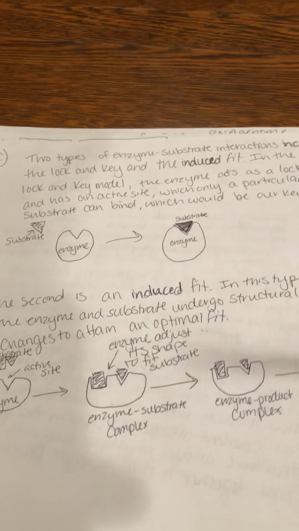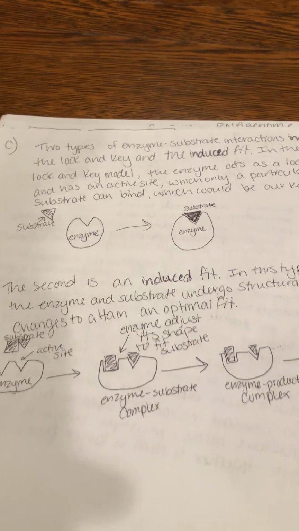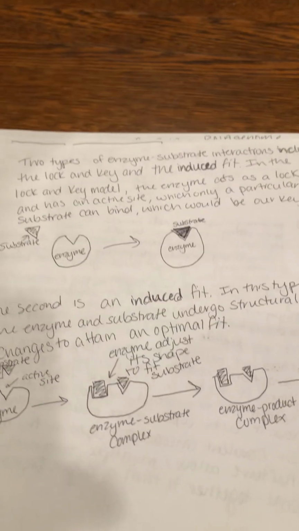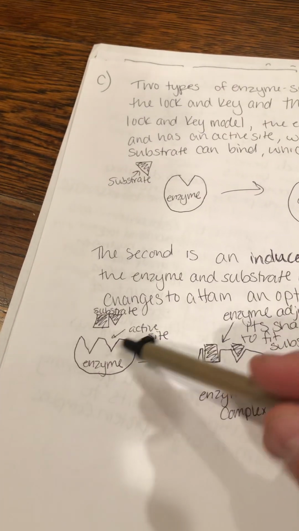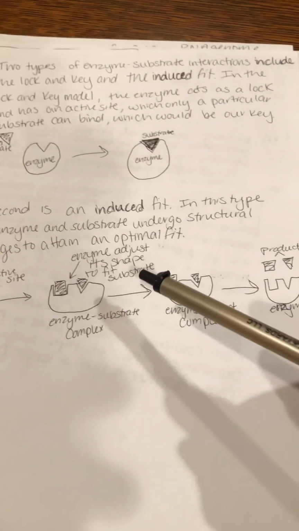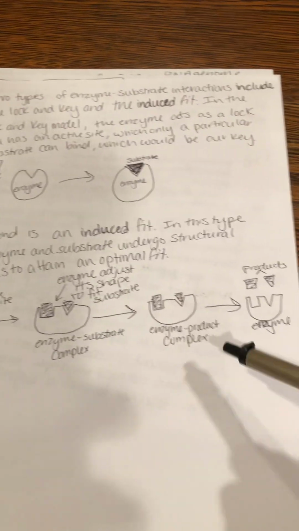The second is an induced fit. In this type, the enzyme and substrate undergo structural change to attain an optimal fit. So you have the substrates, active sites, enzyme. The substrates go in the enzyme complex, and it just walks them through the stages.